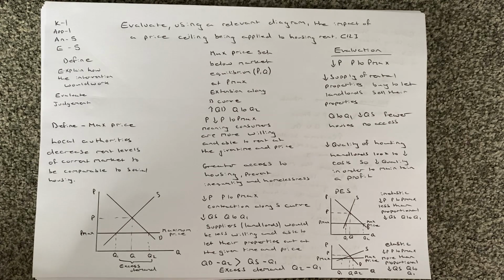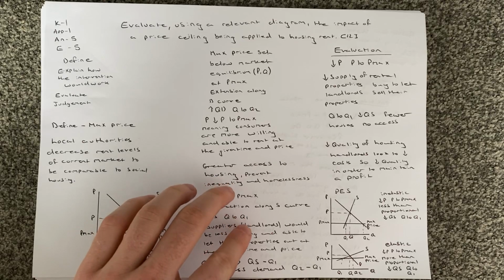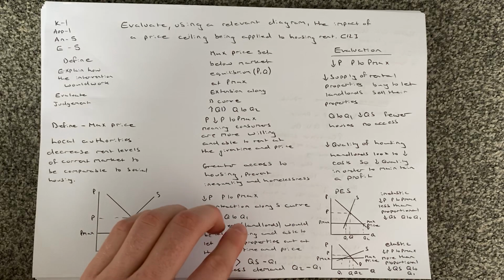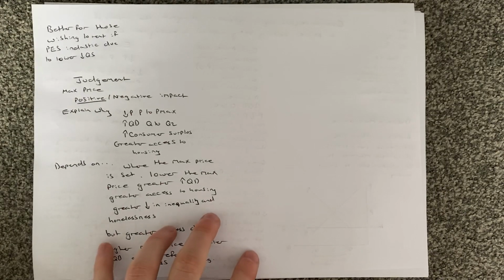Really key bit of evaluation when we're talking about maximum prices, we must consider the price elasticity of supply, and we said we must include relevant diagrams and use the technical terminology. So if the price elasticity of supply is inelastic, a decrease in price from P to P max would lead to a less than proportional decrease in quantity supplied from Q to Q1. Really important that we reference back to our diagram. And we also said that if the price elasticity of supply was elastic, a decrease in price from P to P max would lead to a more than proportional decrease in quantity supplied from Q to Q1. So we've used technical language there, we've used a relevant diagram, and we've referenced our diagram as well. And then we've just put a summary statement with regards to that.